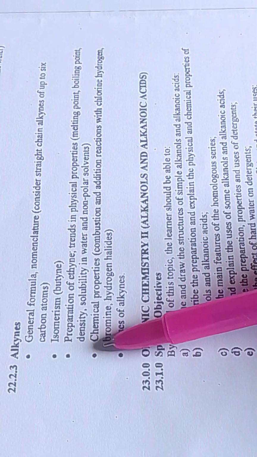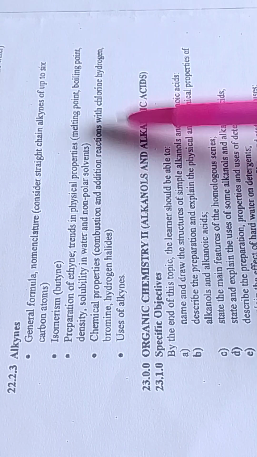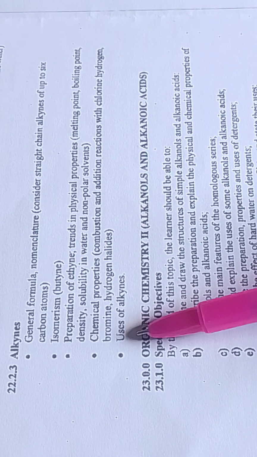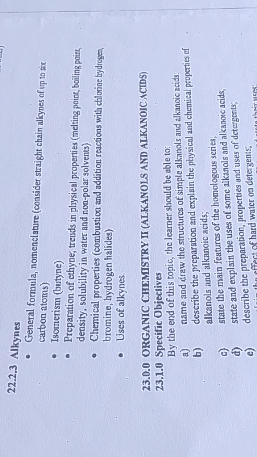And also here we'll talk about chemical properties: combustion, addition reaction with chlorine, hydrogen and bromine, and also hydrogen halides. Now finally the uses of alkynes. That's the end part of it, the uses of alkynes.